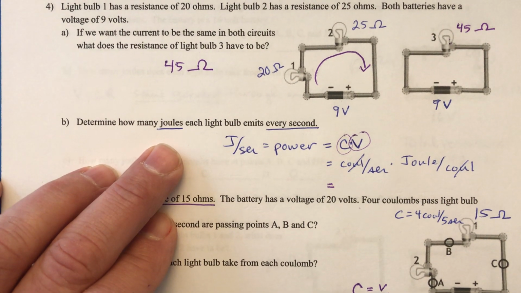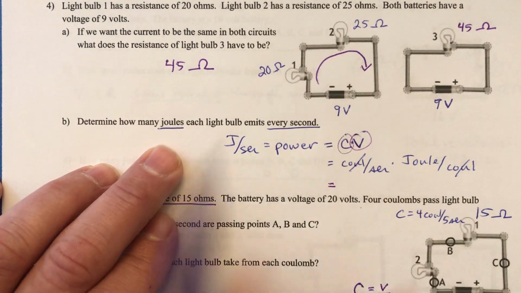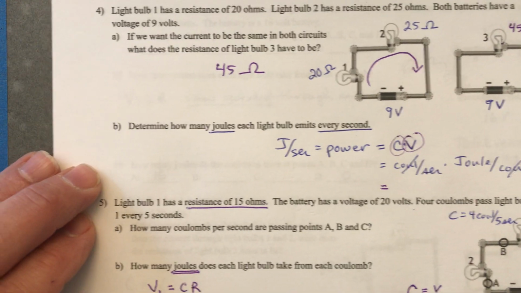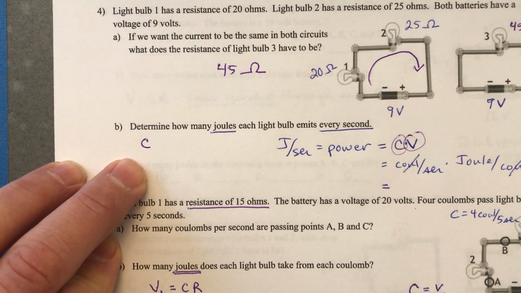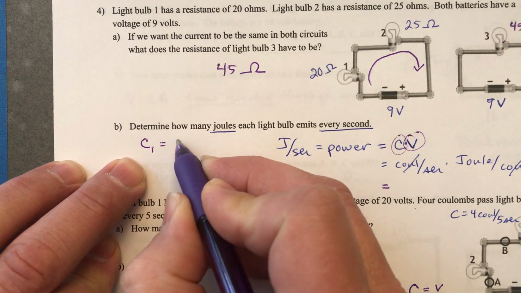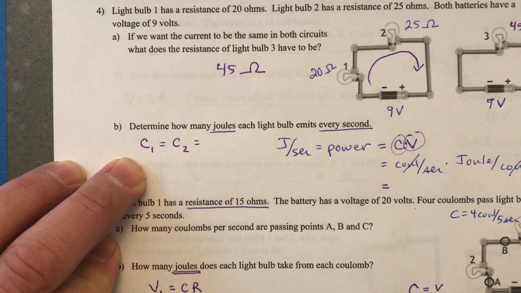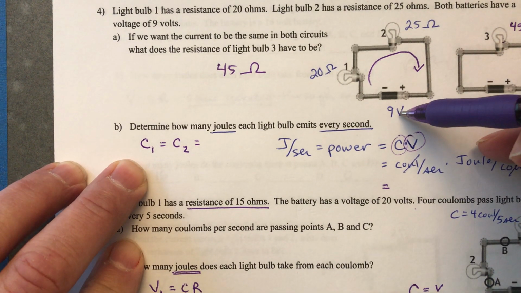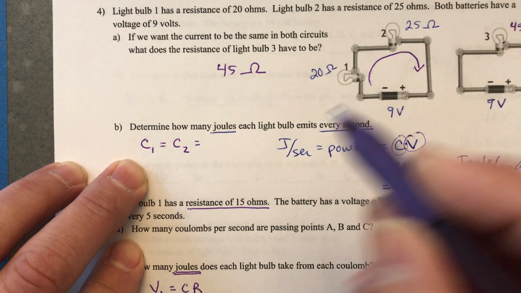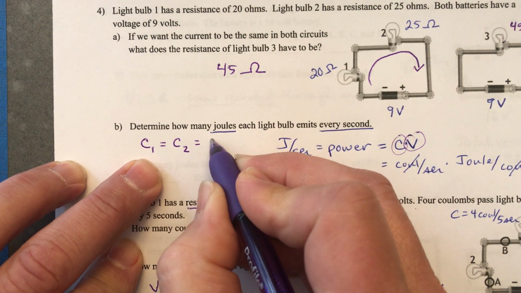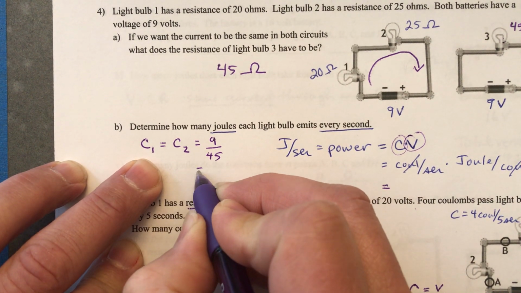Now what we need to do is figure out what is the current through each one of these. So I'm going to say that the current through bulb 1 is the same as through bulb number 2. And here, if the voltage is 9 and the resistance is 45, then the current is going to be the voltage 9 divided by a total of 45.